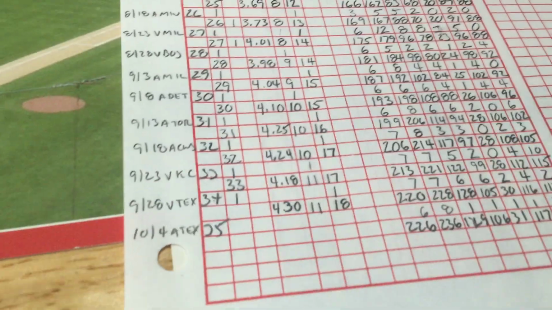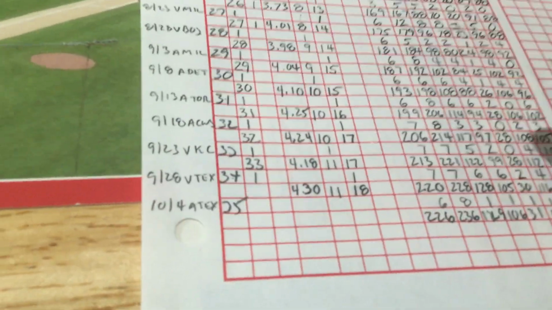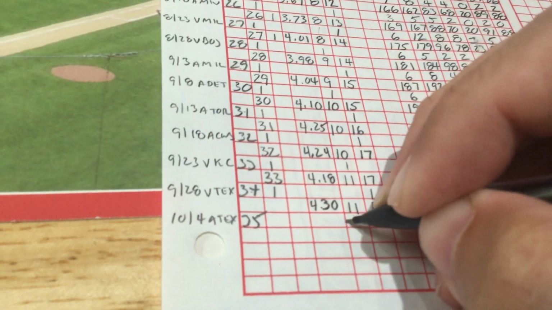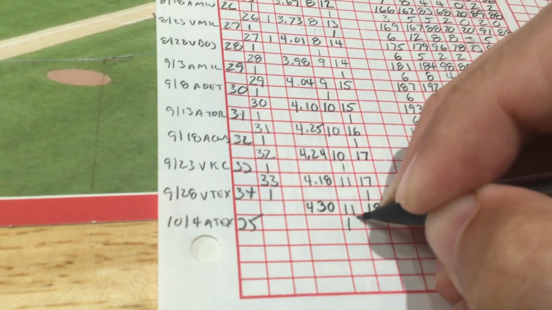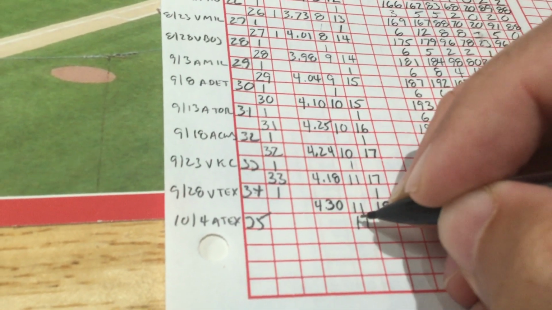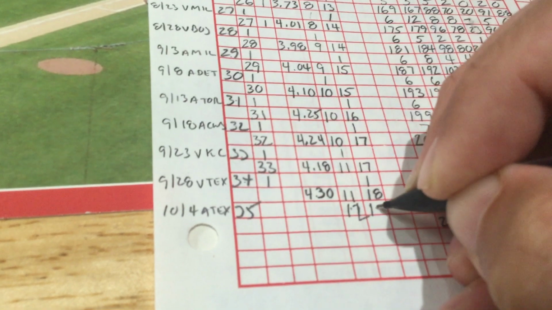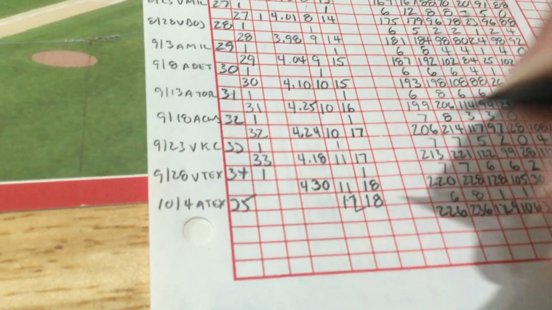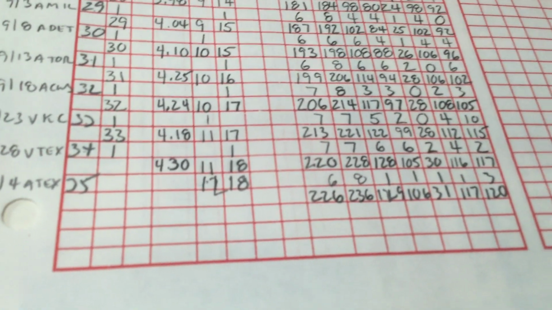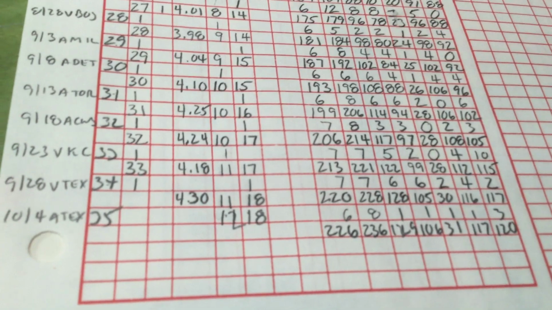Let's put it in the book if I can figure out how to do this without looking like an earthquake. Let's go 11 or 12. 12 and 18. Okay, so he finishes 12 and 18. And we already added everything up there.